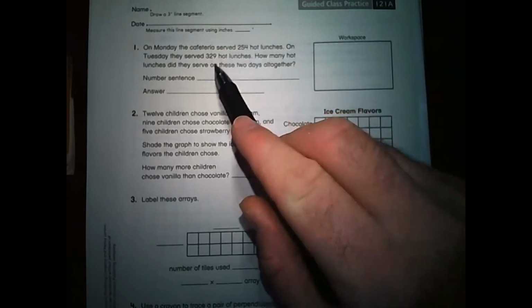Okay. Altogether, do you guys remember what it means? Okay. If you see it in math, it means add. Okay. So what we're going to do is we're going to take these two numbers, 254 and 329. We're going to add them together to figure out how many hot lunches were served over those 2 days.